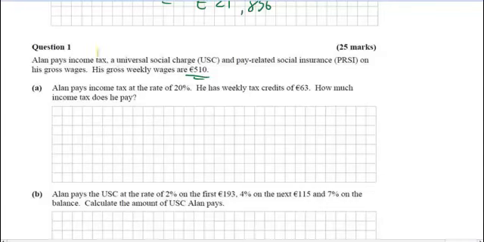Next question is universal social charge, and we're told that this person pays income tax, universal social charge, and PRSI. His gross weekly wages are 510. He pays a standard rate of 20%, and his weekly tax credits are 63. How much income tax does he pay?